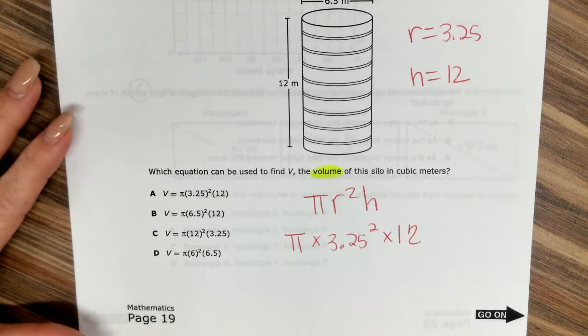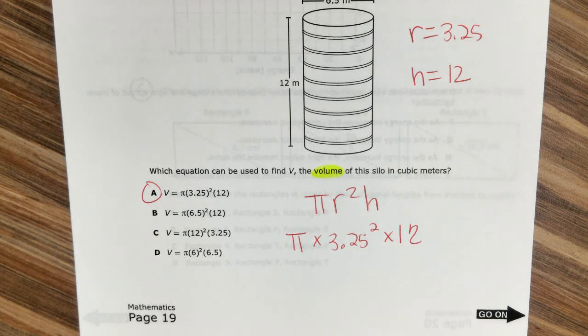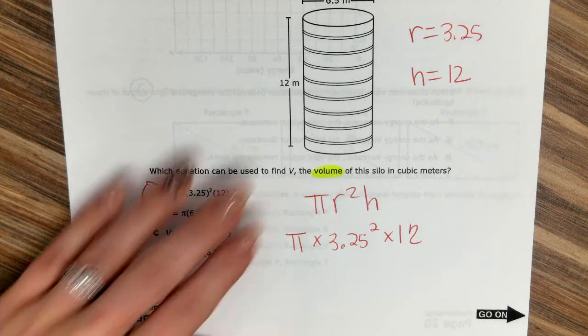And which one says that? A. Why would people pick B? What mistake would they have made? They forgot to divide by 2, and that's a very common mistake, so make sure you don't do that.